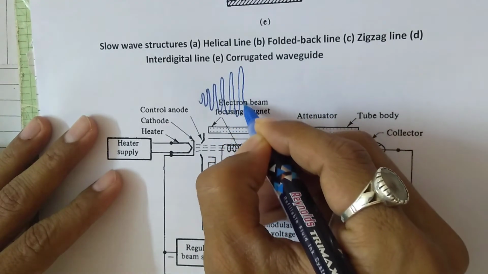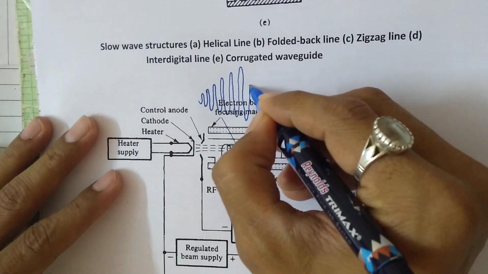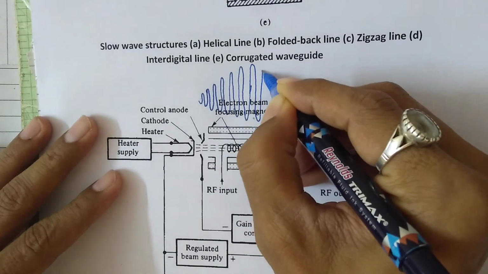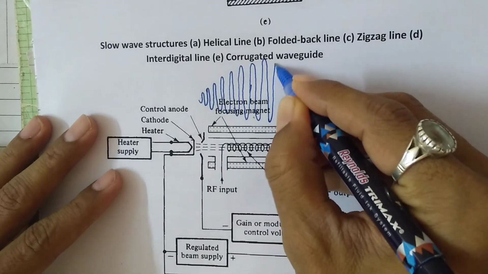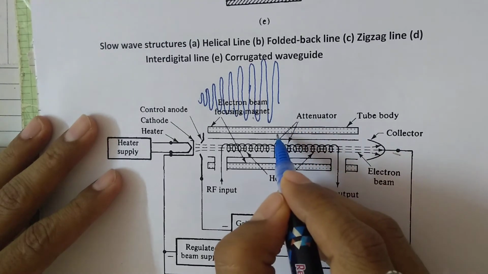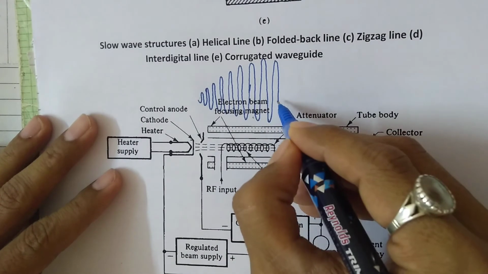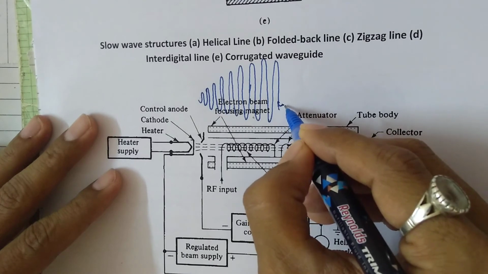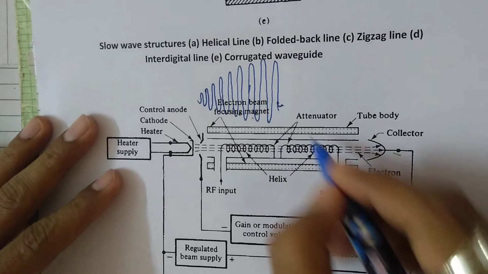As the interaction between electron and RF beam continues to improve, there is an increase in amplitude of the RF signal. But when you come to this particular point, you see there are attenuators placed. They will attenuate this RF signal, and a very small signal will be allowed to go further to the right side towards the RF output.